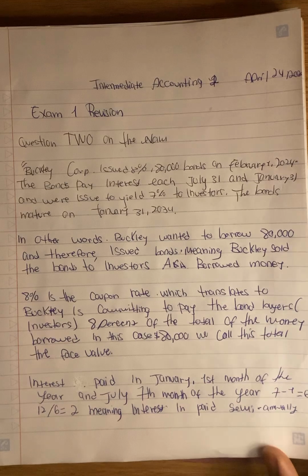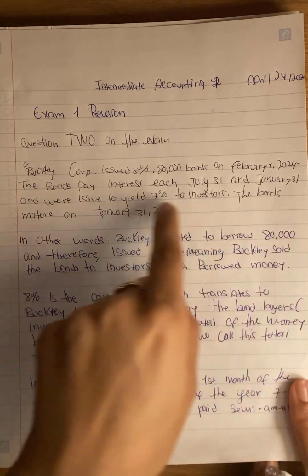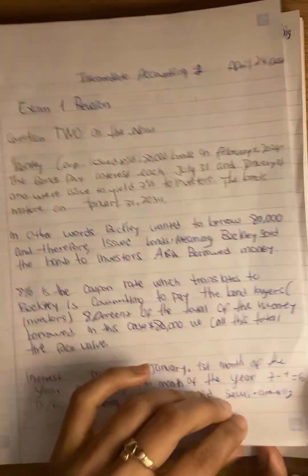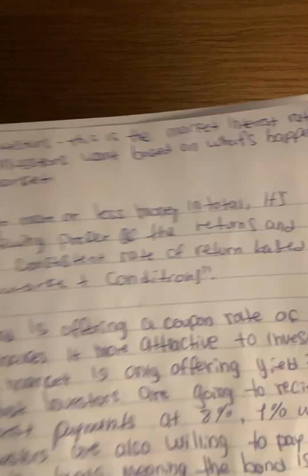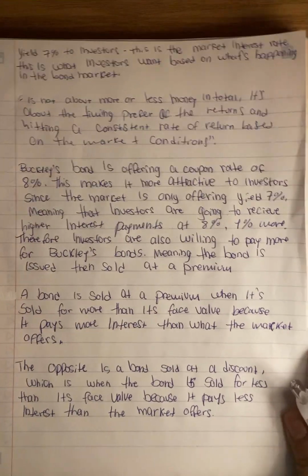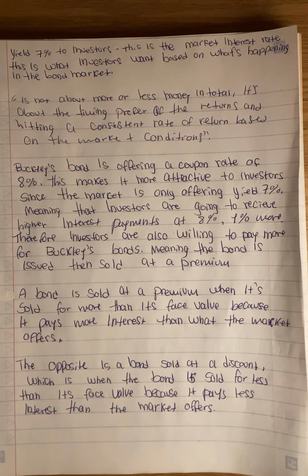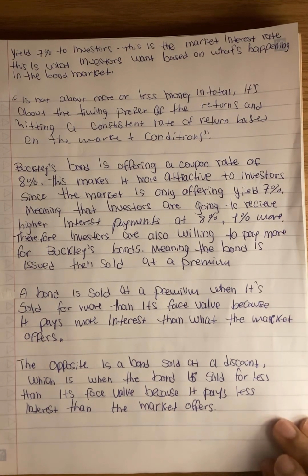Now, let's go ahead and review what this 7% yield to investors means. Yield 7% to investors. This is the market interest rate or the effective rate, and this is what investors want based on what is happening in the bond market. This is what is acceptable to them. That's the minimum return they're looking or interest payments they're looking to obtain.